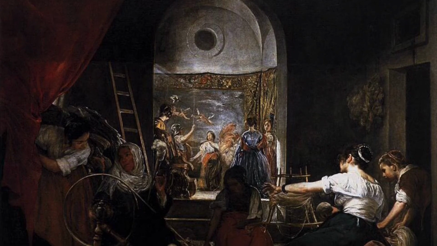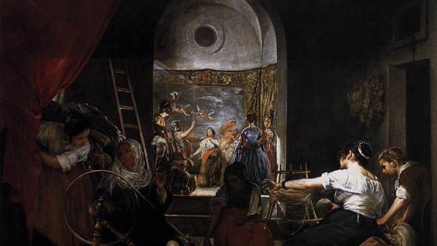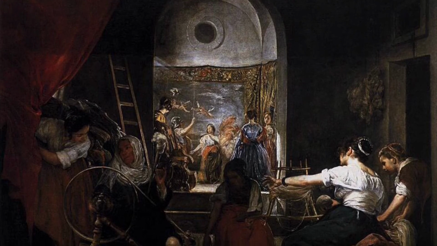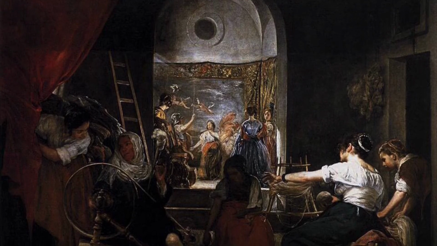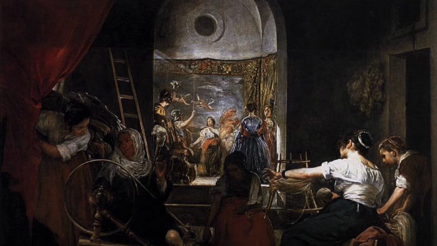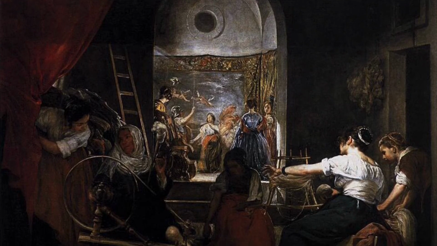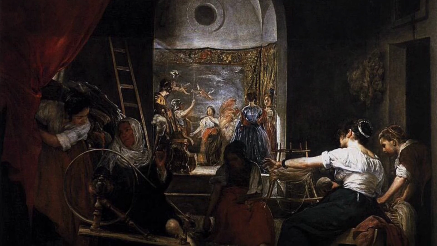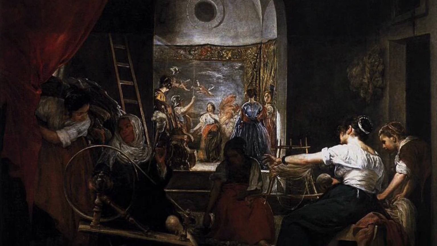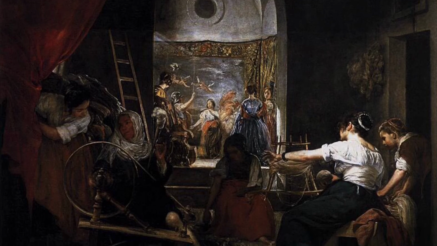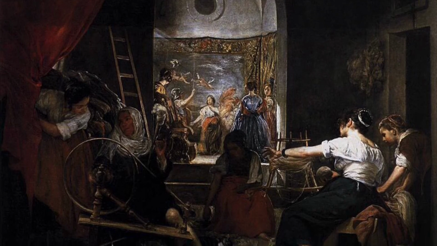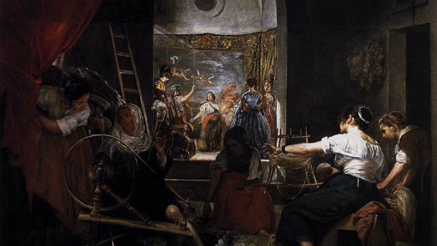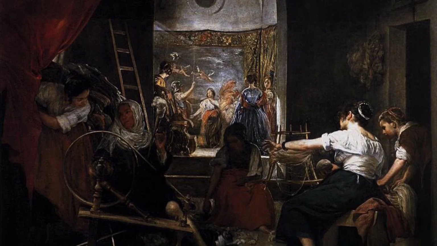This is one of Velázquez's later works, Las Hilanderas, the Spinners, which shows the tapestry workers and also the scene of the tapestry they are weaving in the background. It's a complex scene showing various different kinds of light and different modes of representation.